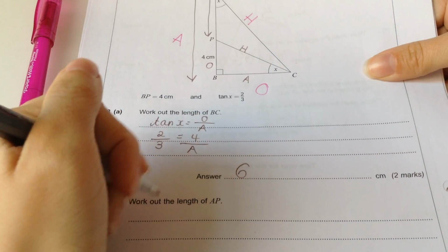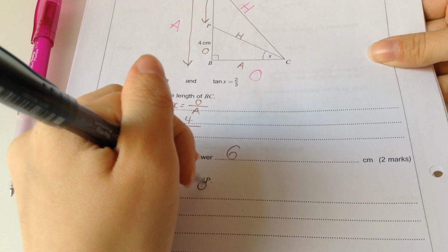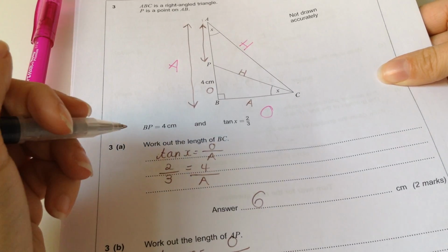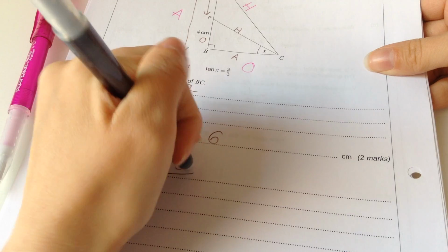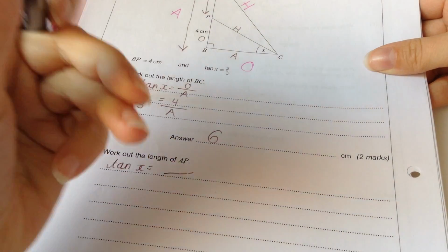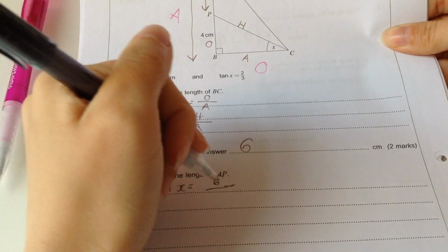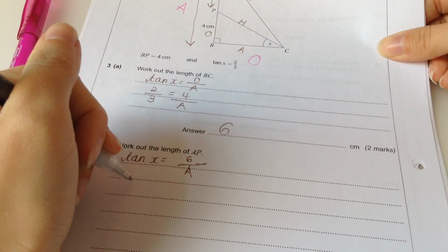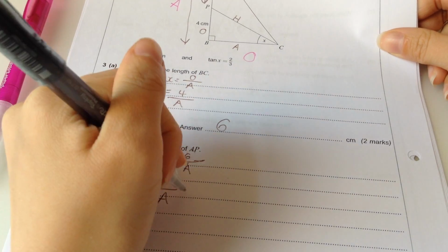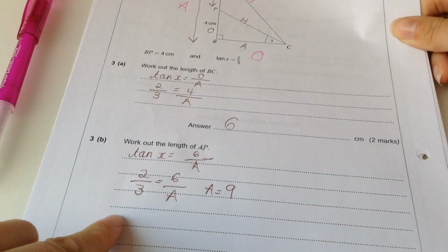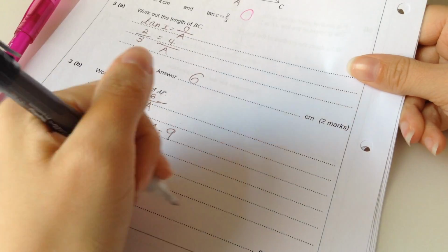So now tan x is the opposite over the adjacent. Oh wait, I know what that is, that's 6, over the adjacent, which I don't know. Tan x is 2/3, so 2/3 equals 6 over A. So A is going to have to be 9 for that to work, because that's times 3, so that's times 3. If that's 9 and that's 4, then that bit there must be 5.